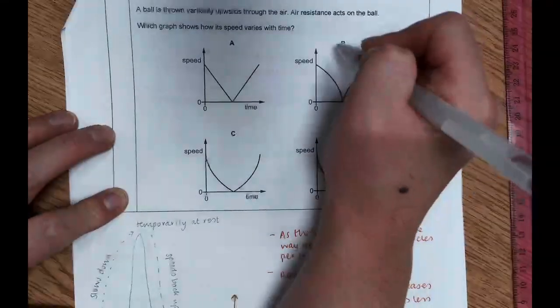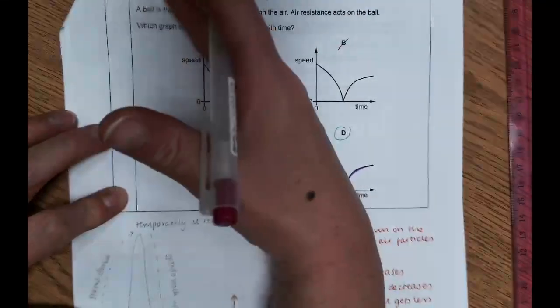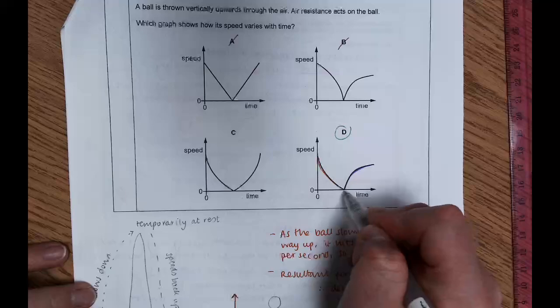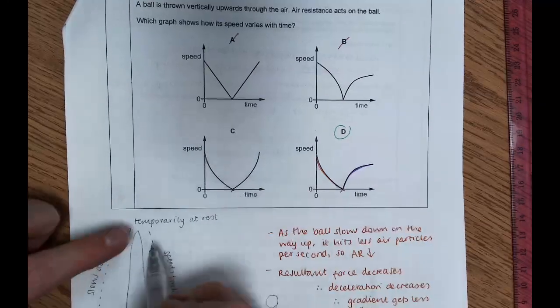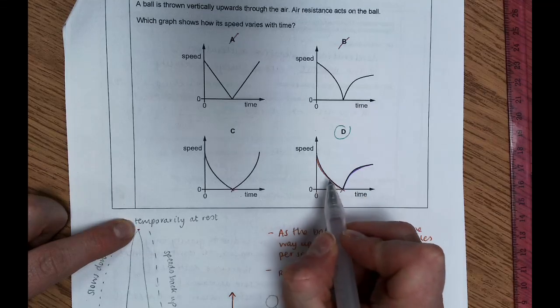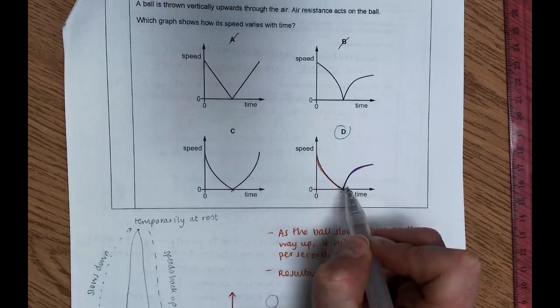So we can already get rid of A and B, okay? Because this gets more steep, this is constant. So we've got less steep, okay? When speed is 0, that's when it's at the top, okay? So this is where it's traveling up, but it is slowing down to the top.